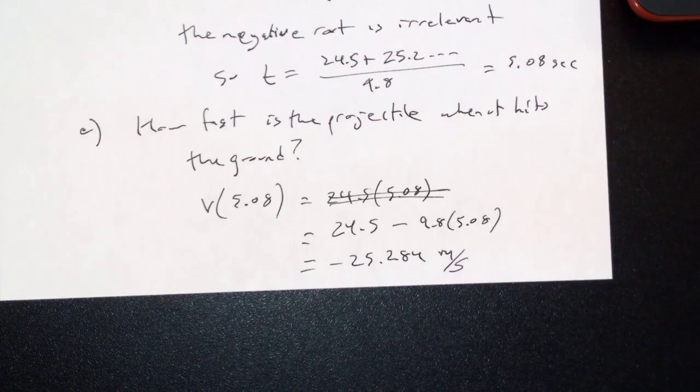How fast is this? Get on the internet, grab your phone, look up the unit conversion, turn this into miles per hour. How fast am I going when I hit the ground?